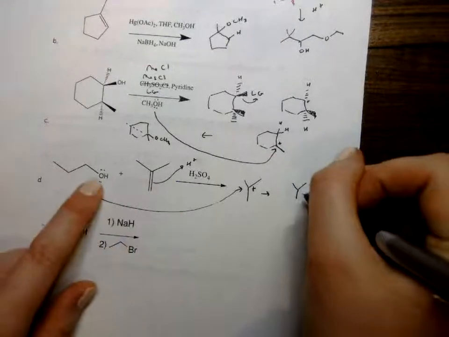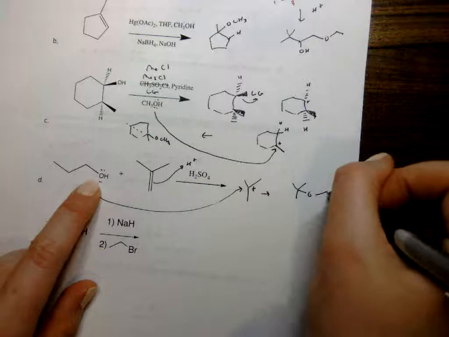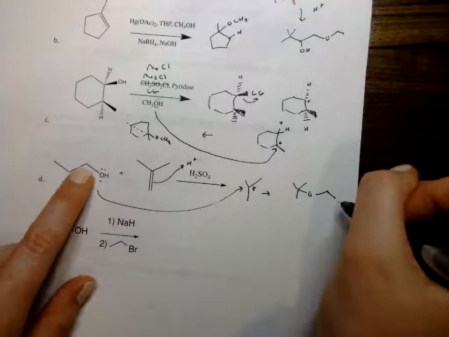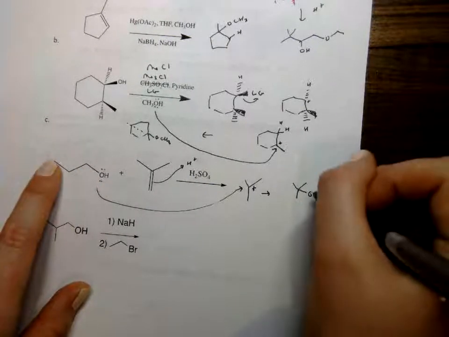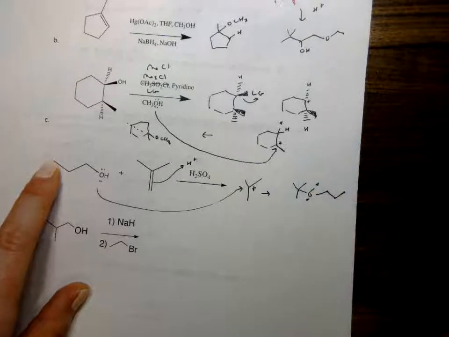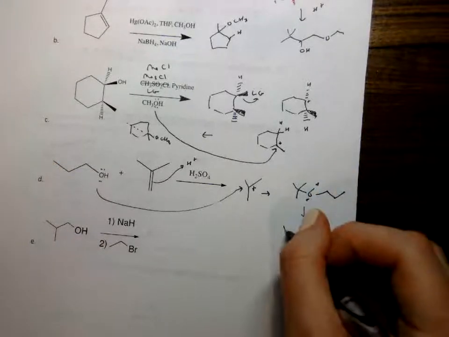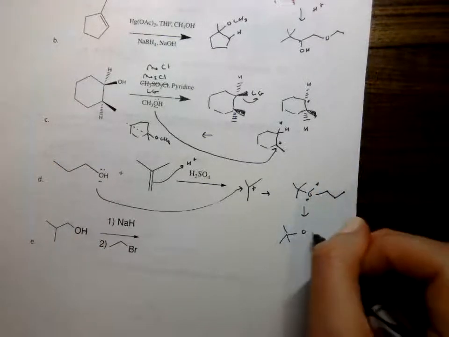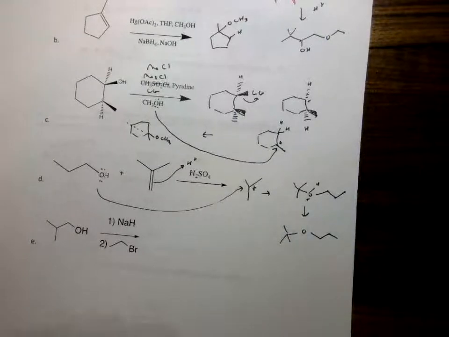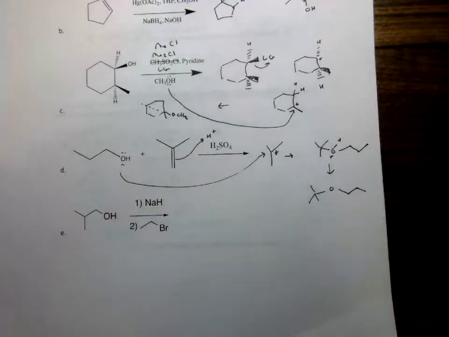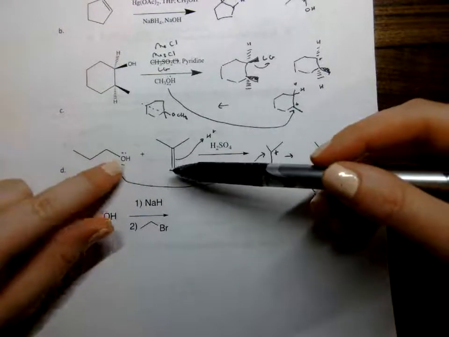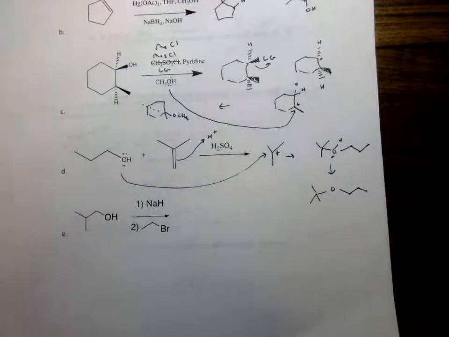So if your nucleophile comes in and attacks, you have your O and then CH2, CH2, CH2, CH3. There is your hydrogen still on there, so this is initially positive, but it will get deprotonated to make this. So whenever I'm looking at a reaction, I'm trying to decide what reaction is going to take place. Like on this one, does this look like an acid-base reaction? No, because it does have an acid, but neither of these are really super strong bases, right?